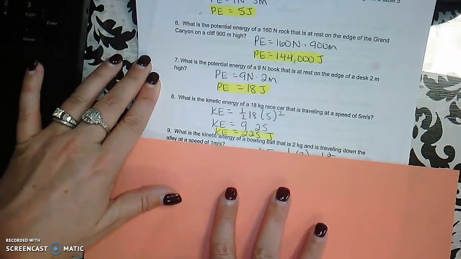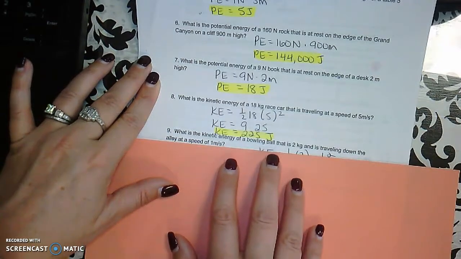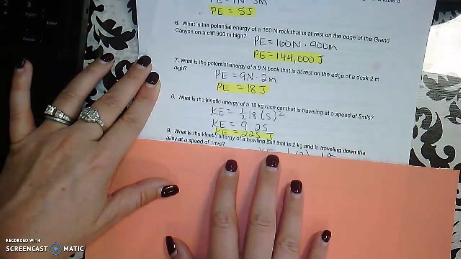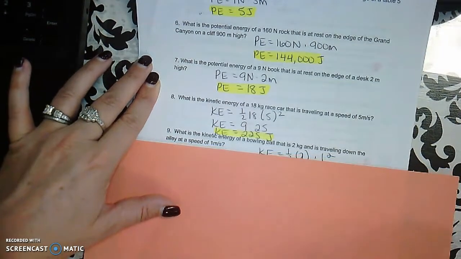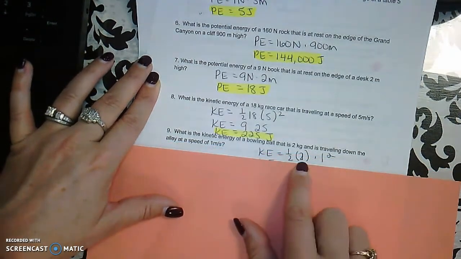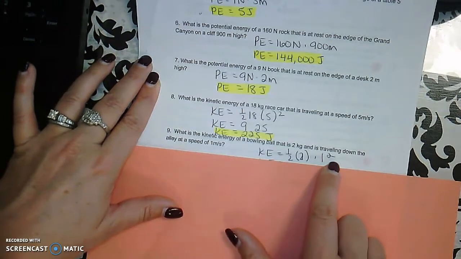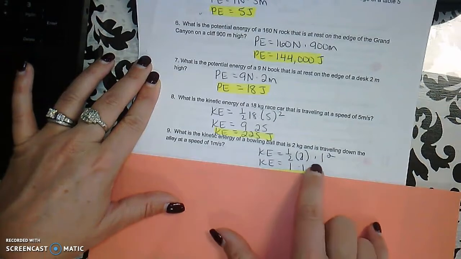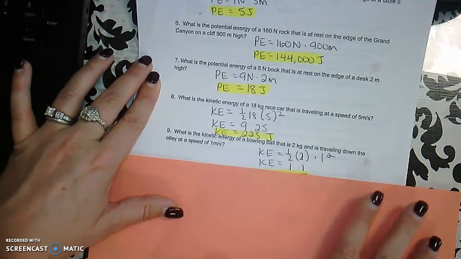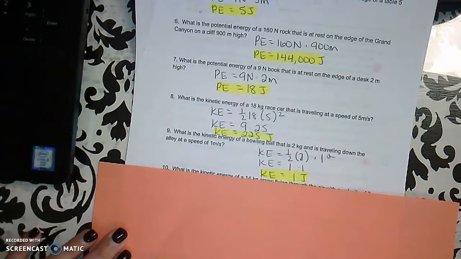Don't forget your units. Number 9, what is the kinetic energy of a bowling ball that is 2 kilograms and is traveling down the alley at a speed of 1 meter per second? So, kinetic energy equals half the mass, which is 2, times the speed, which is 1 squared. So half of 2 is 1, and 1 squared is 1, and 1 times 1 is 1, and our units are joules.